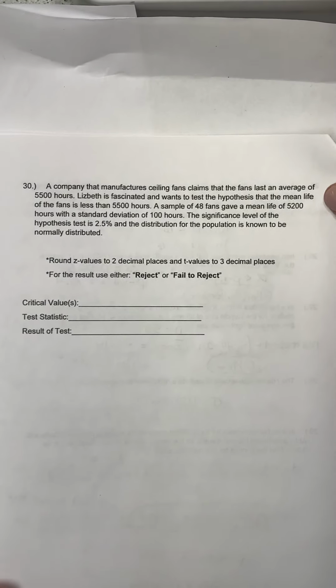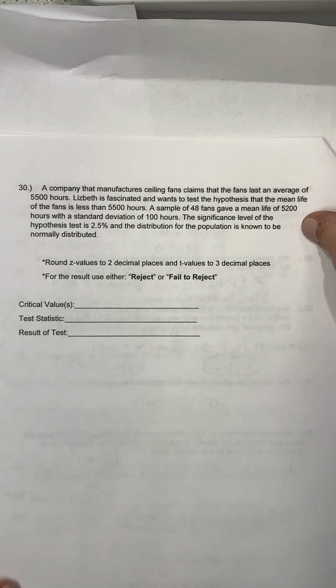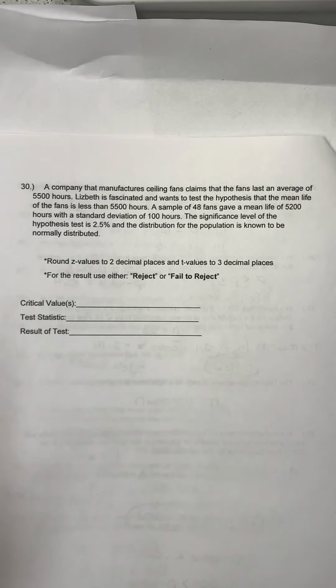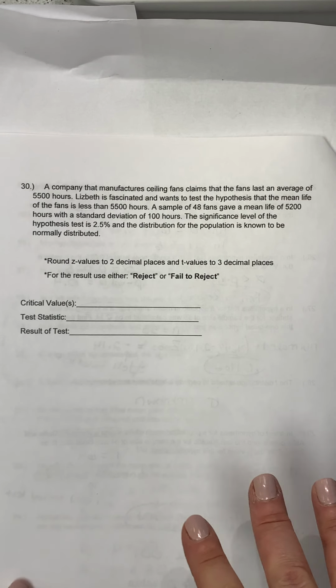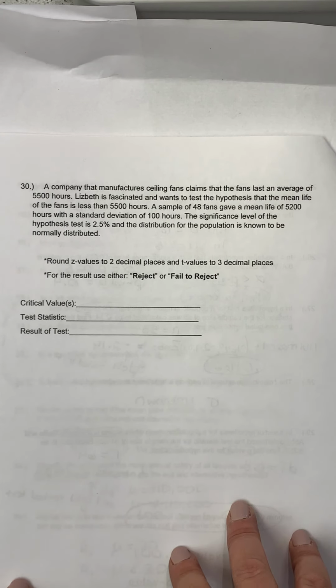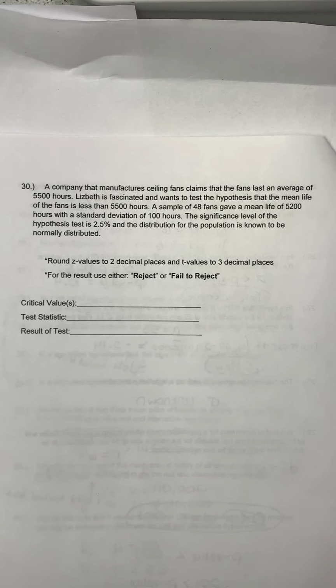Okay, now we get into true hypothesis testing. But you do not have to do the p-value approach. All of your hypothesis tests are only going to be critical value approach. That's it, which is great news because it's so much simpler and it's faster and it's visual. So you can draw your test and look at it, okay?